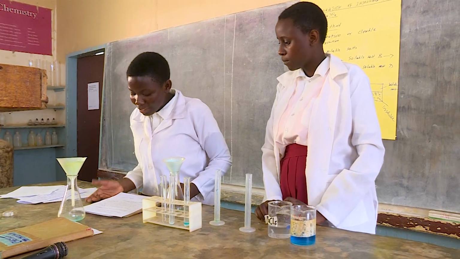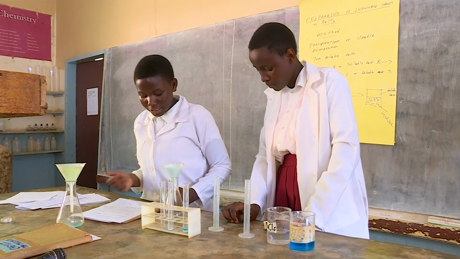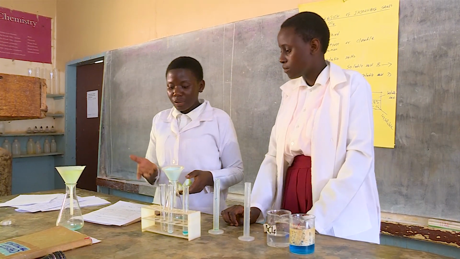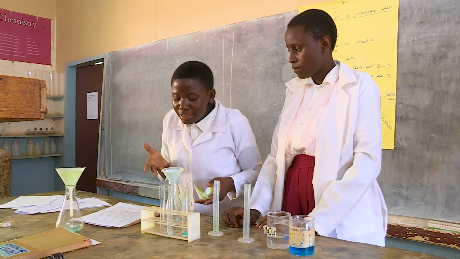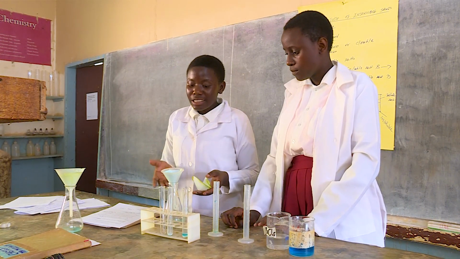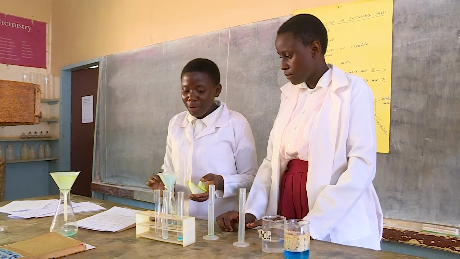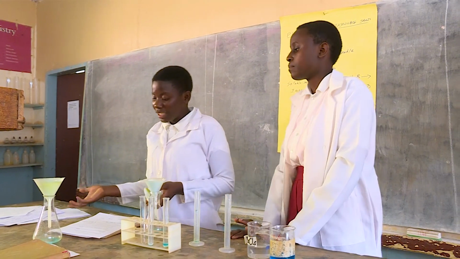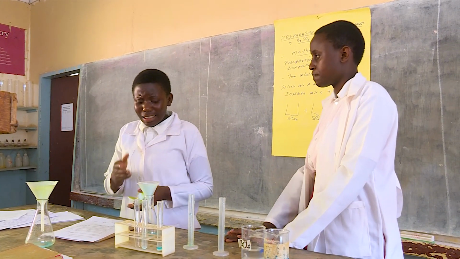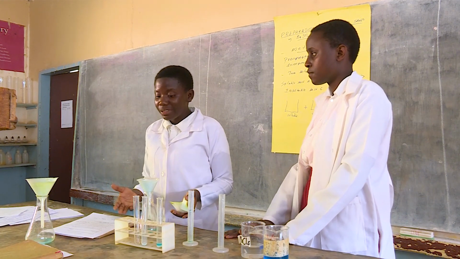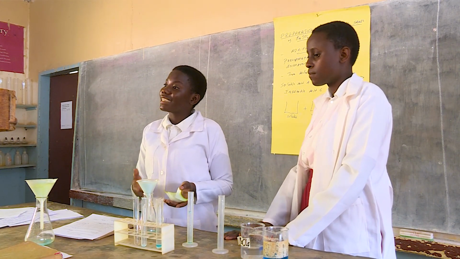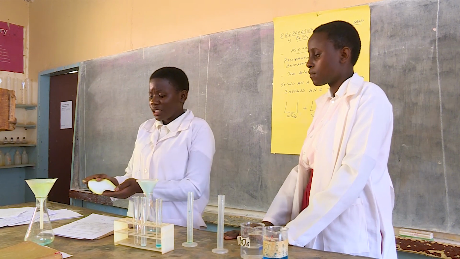The white precipitate is barium sulfate in this case. As I said earlier, the substance which remains as a residue is barium sulfate, which is an insoluble salt. It is white in nature, as you can see on this paper.